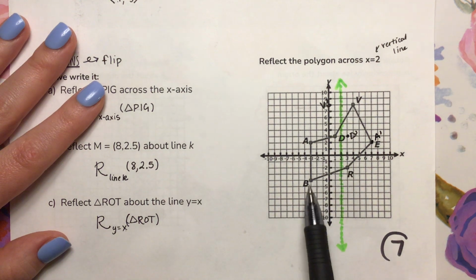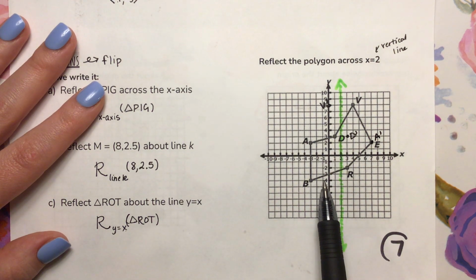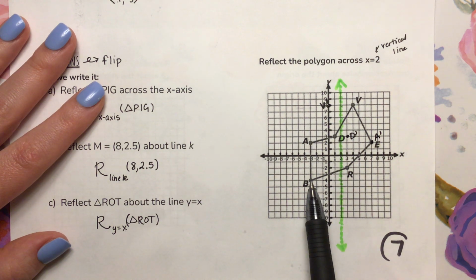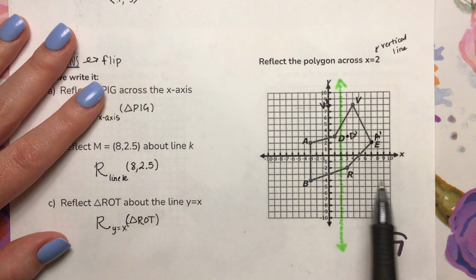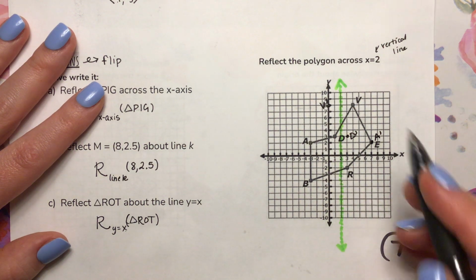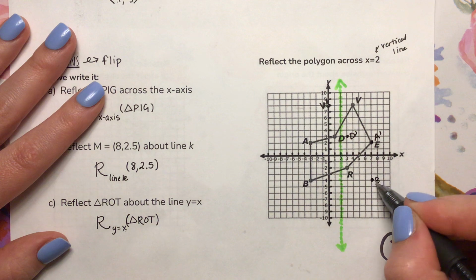Let's keep going around the shape. B is 1, 2, 3, 4, 5 away. So since B is 5 away on the left side, it now needs to be 5 away on the right side of this line of reflection. So 1, 2, 3, 4, 5. Here is my B prime.